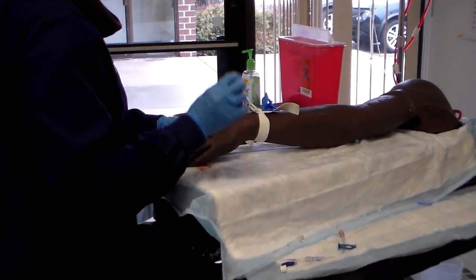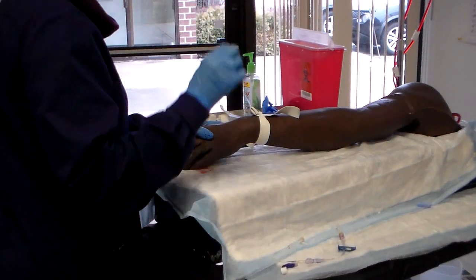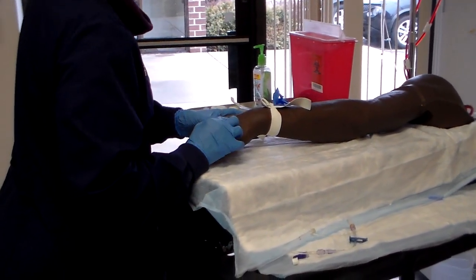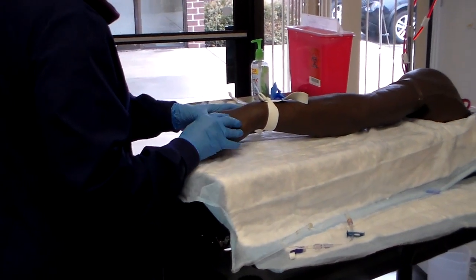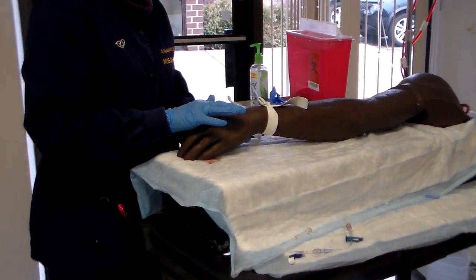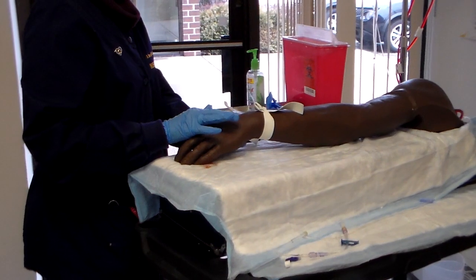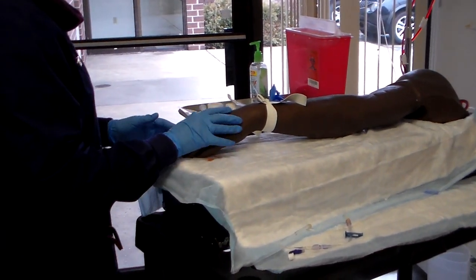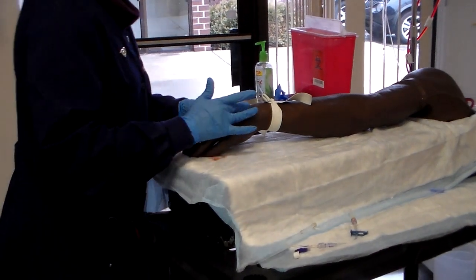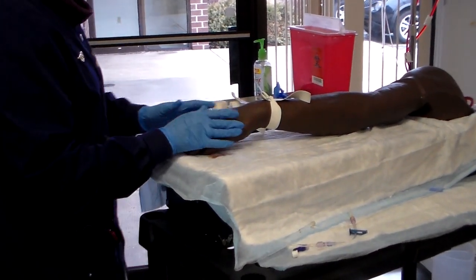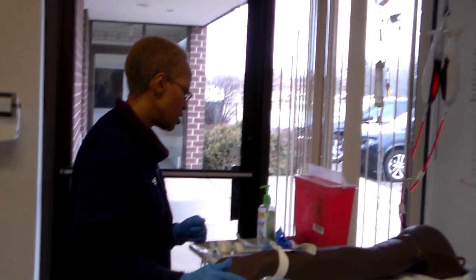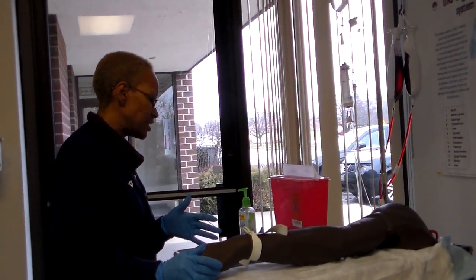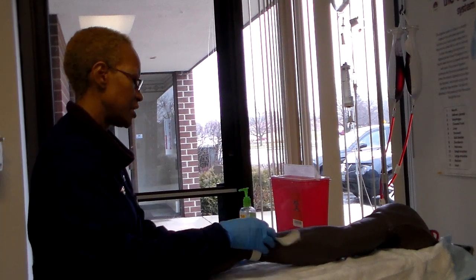And that's a skill that you'll have to develop to get your fingers nice and sensitive to the feel of veins. Because sometimes you'll feel them and they'll feel hard because they've used those veins over and over again. So that's not one that you would use. You will go up a little bit higher. Okay? All right. So once we've discovered our site, then we're going to release the tourniquet.